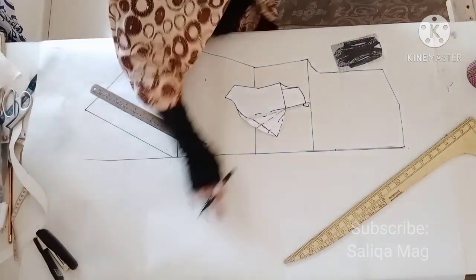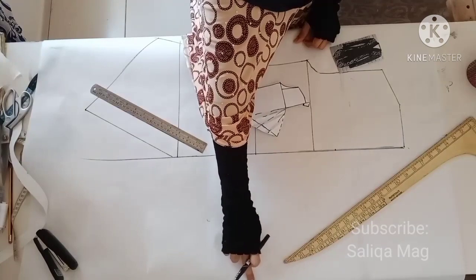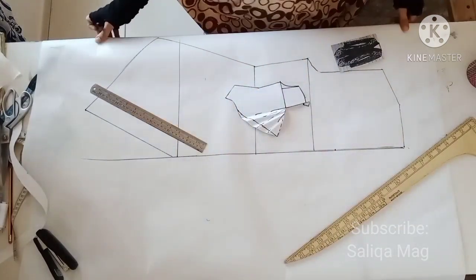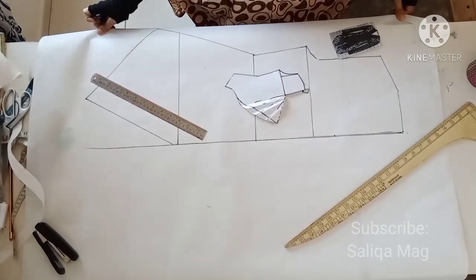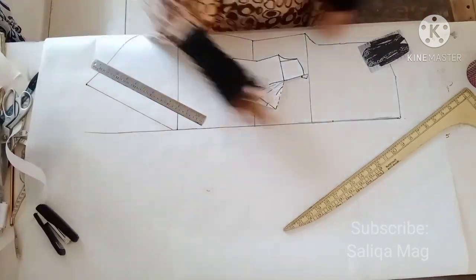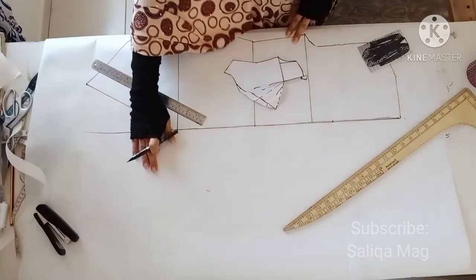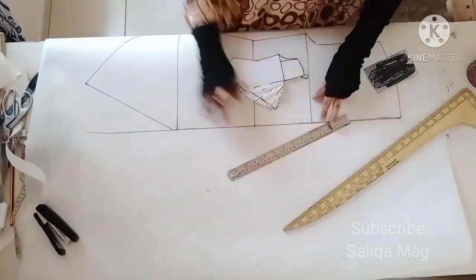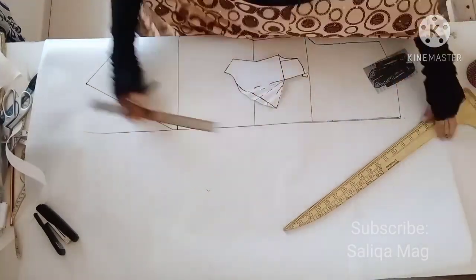And as I told you, this part from here is almost 14-15 inches. So this is the part that is going to fall as a frill in the front, as a collar. See, all this I'm going to use here to make a shape.